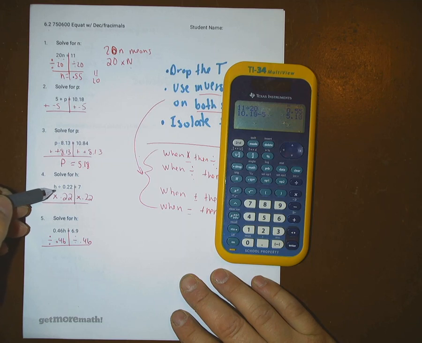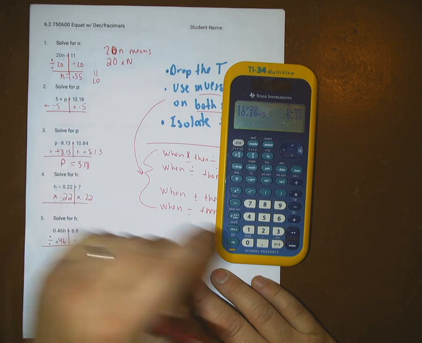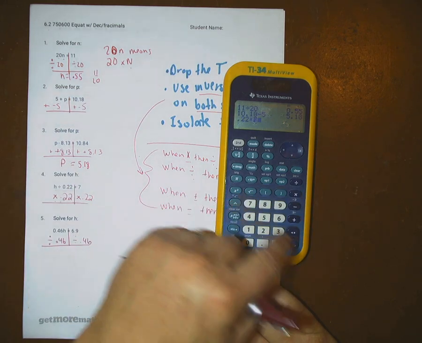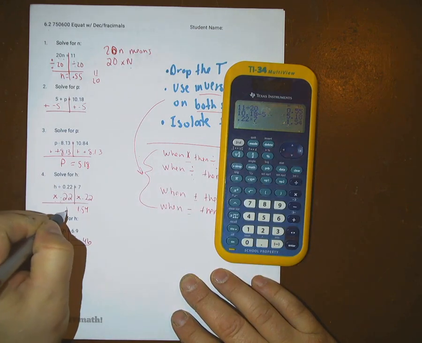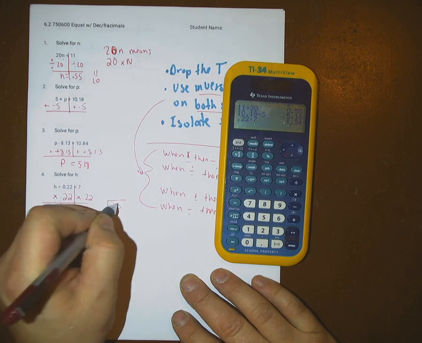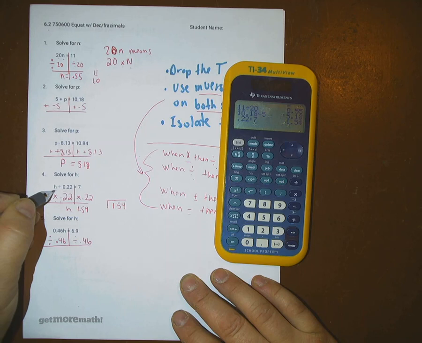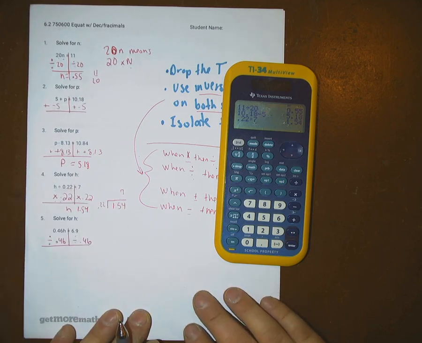Here, h is being divided by 0.22, so we're going to multiply times 0.22. 7 times 0.22, 0.22 times 7. We find that it's 1.54 is equal to h. What that means is if I were to take 1.54, divide it by 0.22, I would end up with 7. That's what we solved.